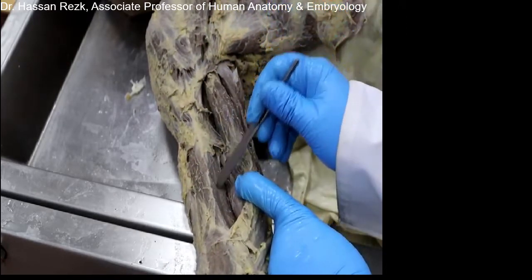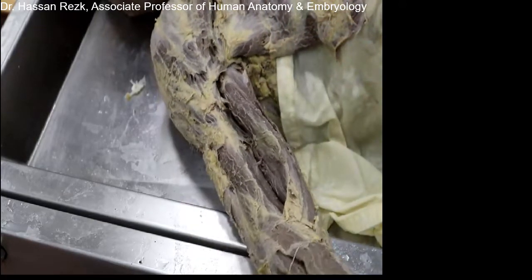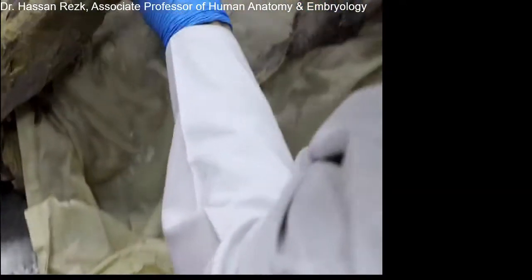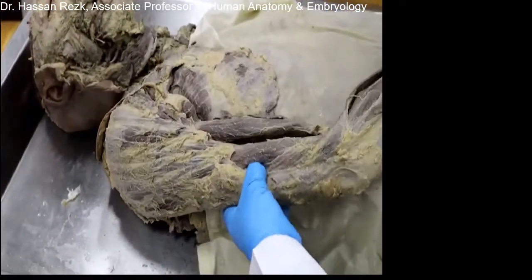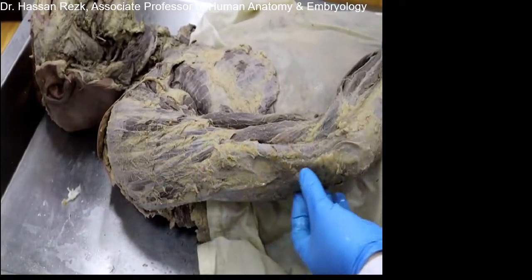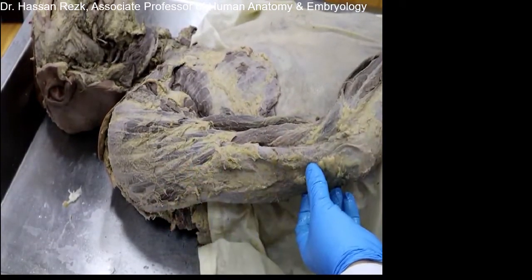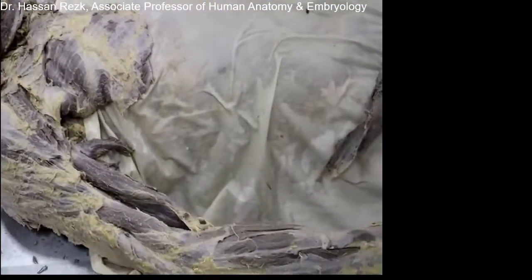And here, from the back, all this muscle that I am holding is the triceps brachii.